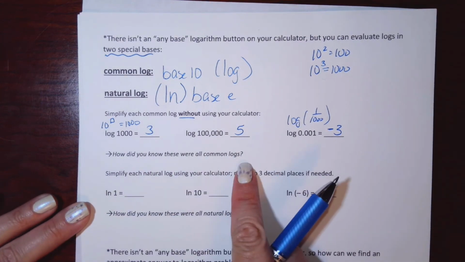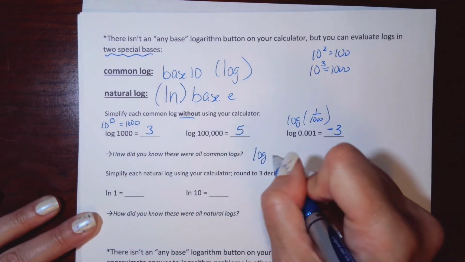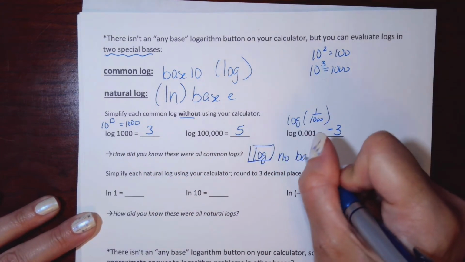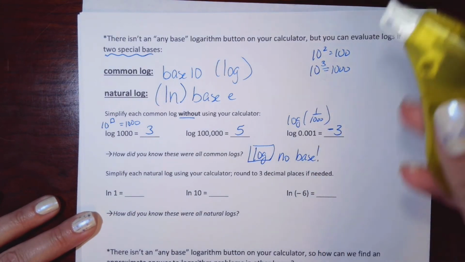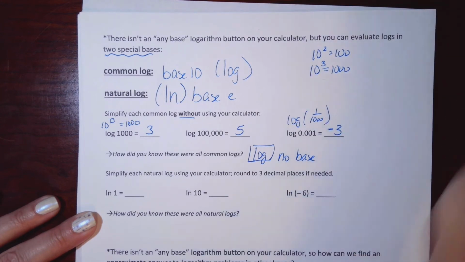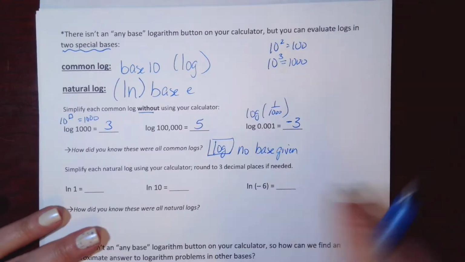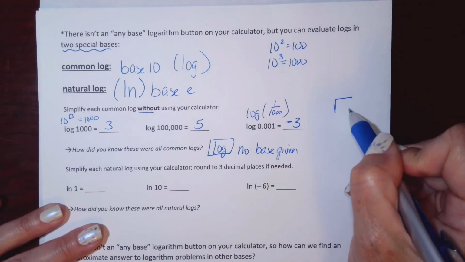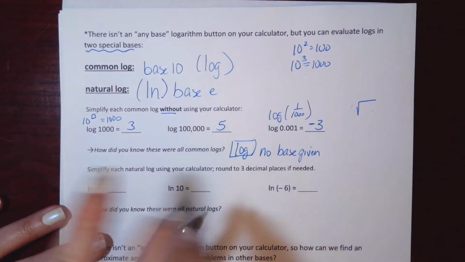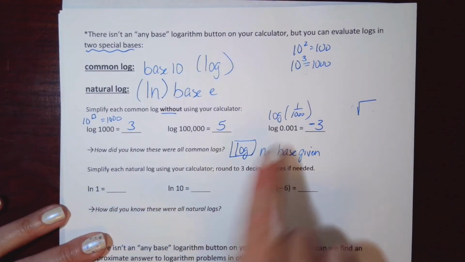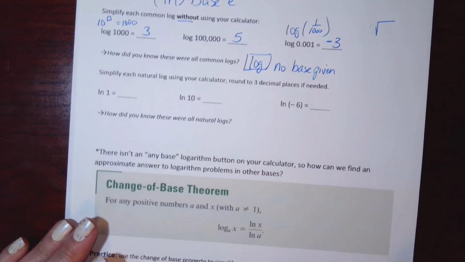How do I know these are all common logs? Well, when I look at my log statements, I see that I have LOG written with no base. My base is understood, no base given. It has a base, it's just understood. Just like when I see a radical and there's no index given, I know that my index is 2, that's a square root. When I have LOG with no base given, I know that that's common log, base 10. If it's a natural log, it's a base e.